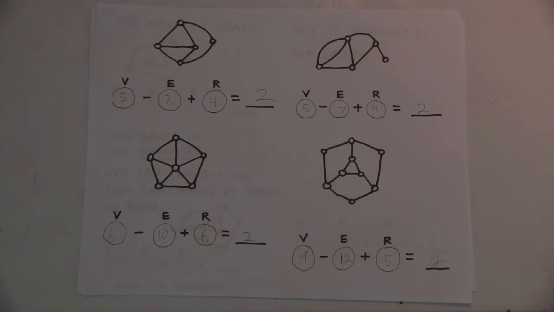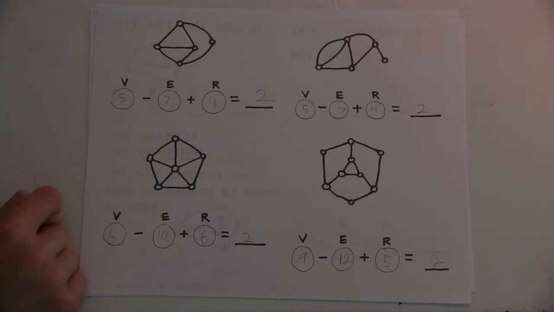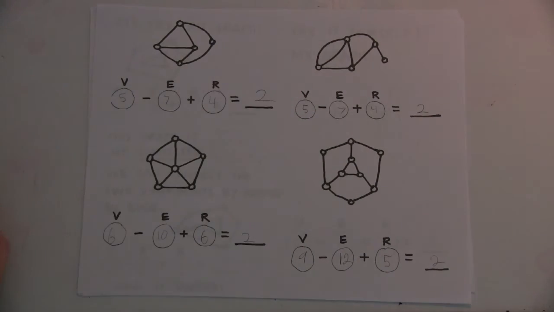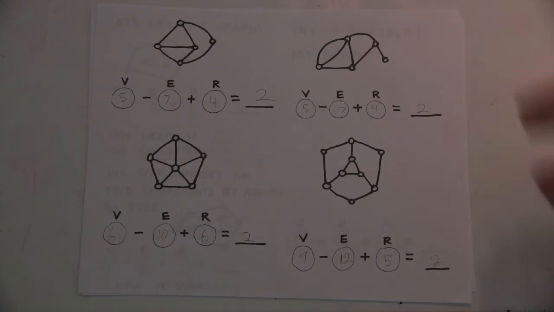And yeah, here are some more examples. You get 2 here from these 5 vertices, 7 edges, and 4 regions. 2 here, you have 6 vertices, 10 edges, and 6 regions, gives us 2. 5 vertices, 7 edges, and 4 regions, gives us 2. And 9 vertices, 12 edges, and 5 regions gives us 2.